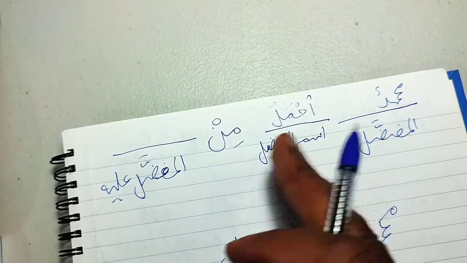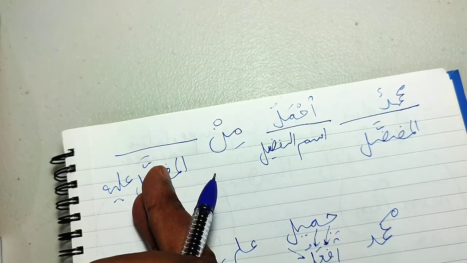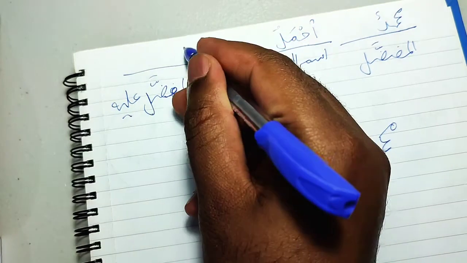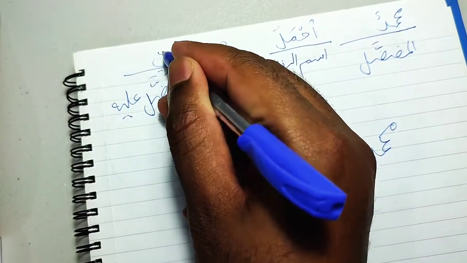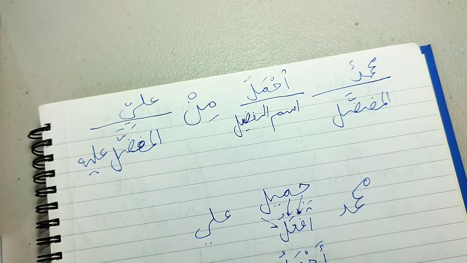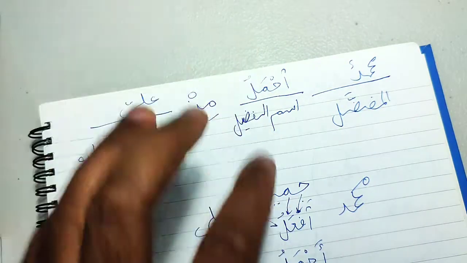And then after we have to have harf jar. So whatever comes after is going to be ism majroor. Who is he more beautiful than? He's more beautiful than Ali. So we'd say Aliyin. Ajmalu min Aliyin. Muhammadun ajmalu min Aliyin. And in this form, the ism tafdil is usually khabar.